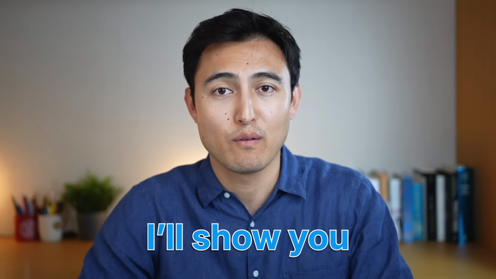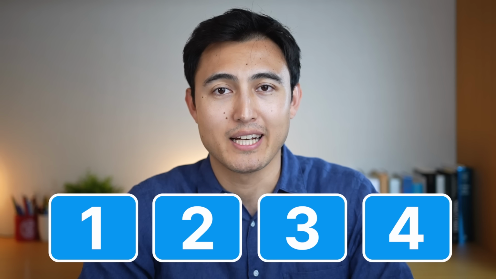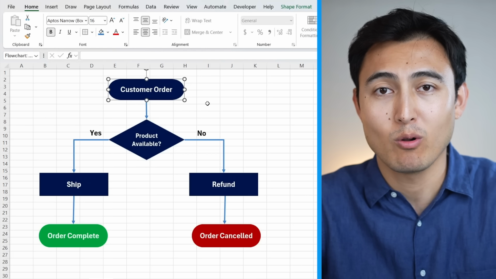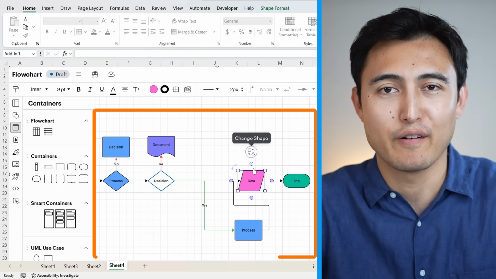In this video, I'll show you 4 ways to create workflow diagrams in Excel, from starting with basic shapes all the way to professional diagrams using free add-ins.